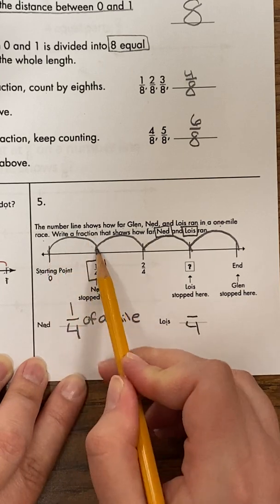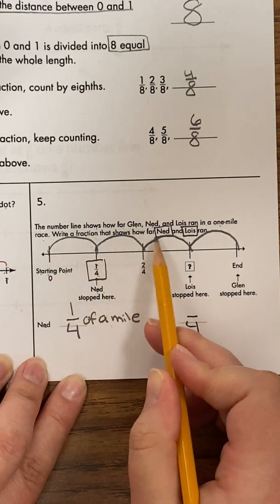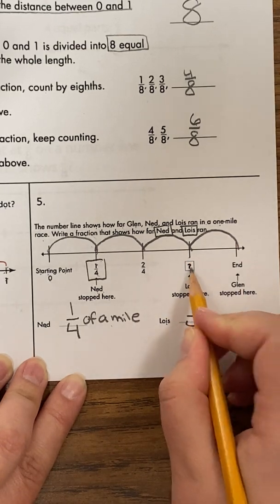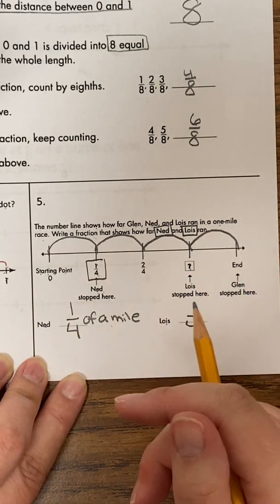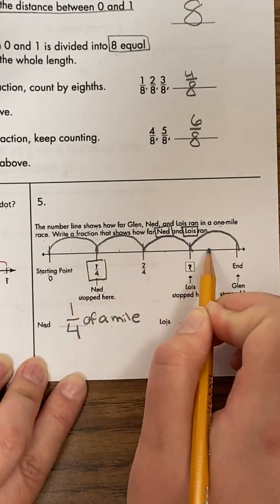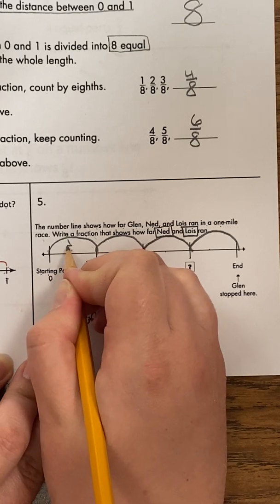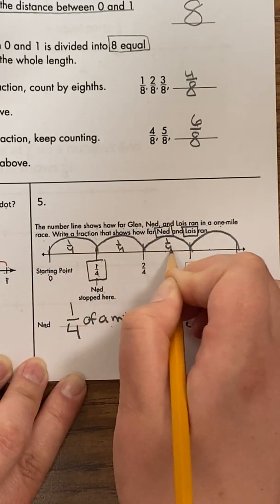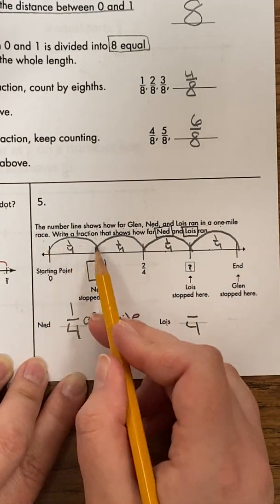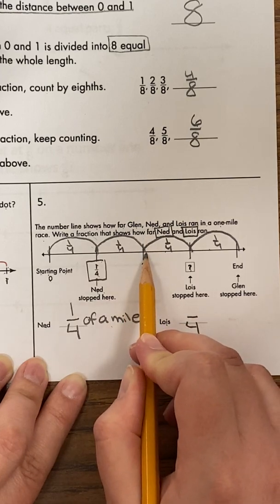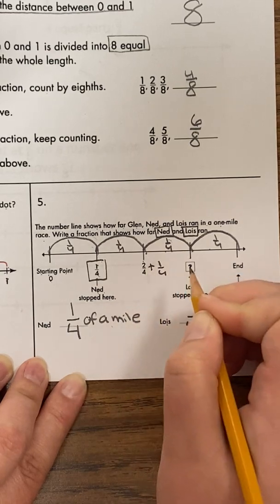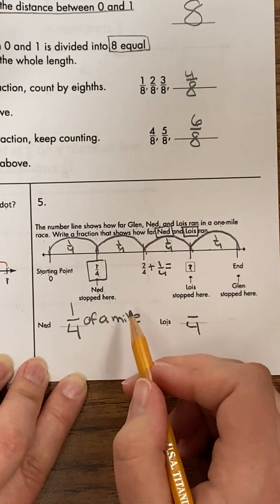So he went from 1/4, then to 2/4, so this is Lewis. He stopped here, but we need to find out what is missing. So remember, our unit fractions. How much is each piece? Each piece is 1/4. And since we already know that this is 1, this is 2, we would just need to add 1 more 1/4. So 2/4 plus 1/4 would get us what?